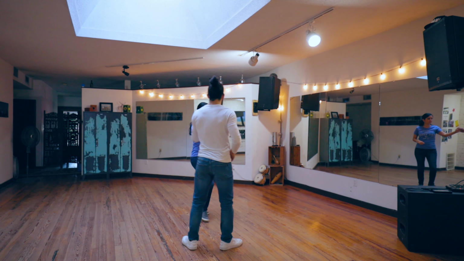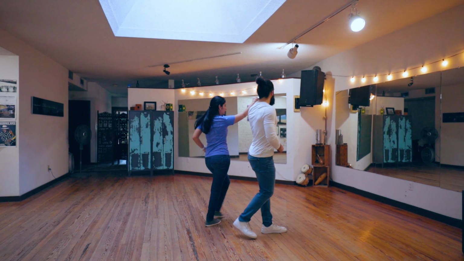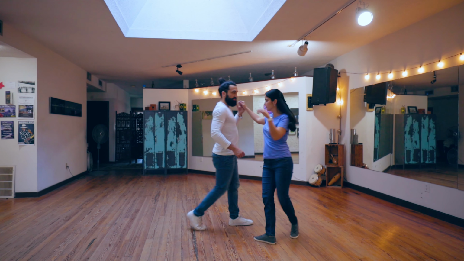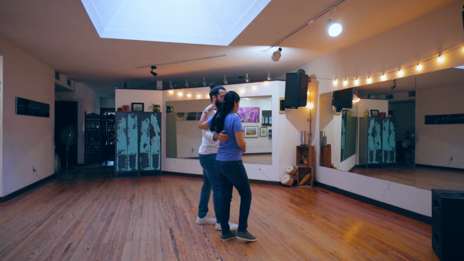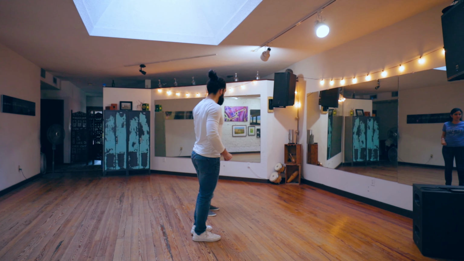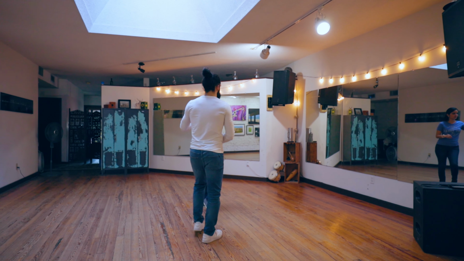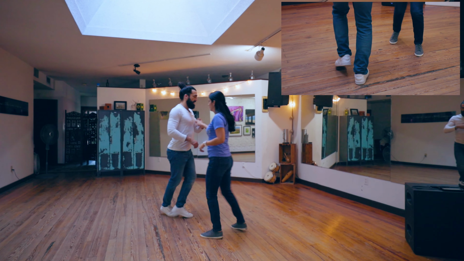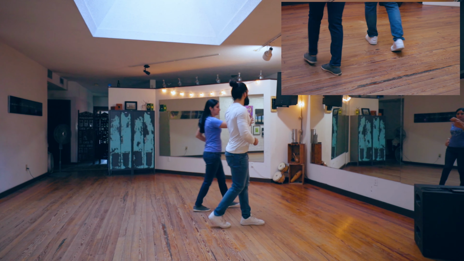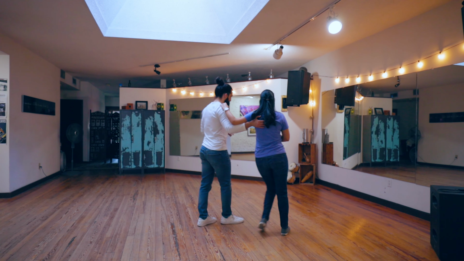So if we do paseala, 1, 2, 3, rodeo, 5, 6, 7, 1, 2, 3, 5, 6, 7. And for the leads, we're just doing cross in front, cross in back. Makes it nice and easy. So we're doing enchufa and then rodeo. 5, 6, 7, cross in front. 1, 2, 3, cross in back. 5, 6, 7. And she winds up on my right.